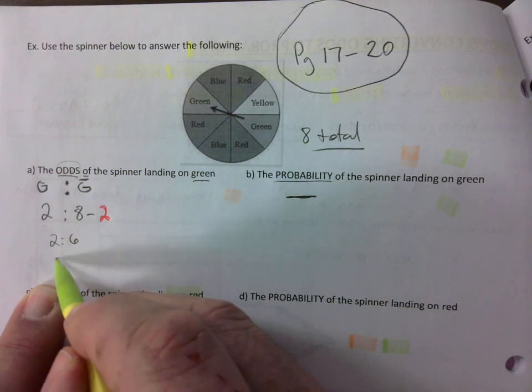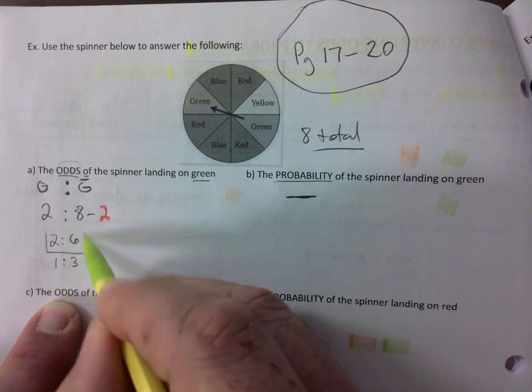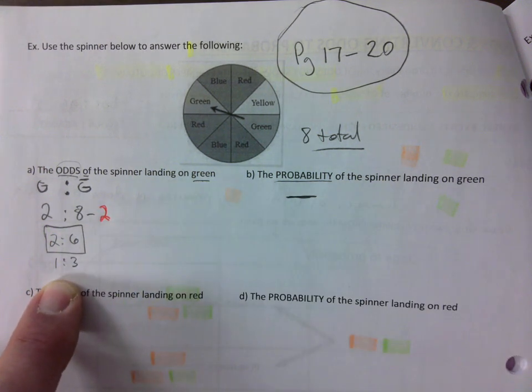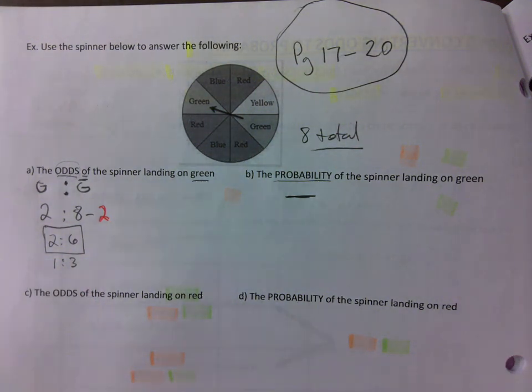Yes, you can reduce this. This is technically 1 to 3. It doesn't matter. Technically you stop there. If you reduce and you get it wrong, you will lose marks. So don't reduce unless the question asks you, which will be never.